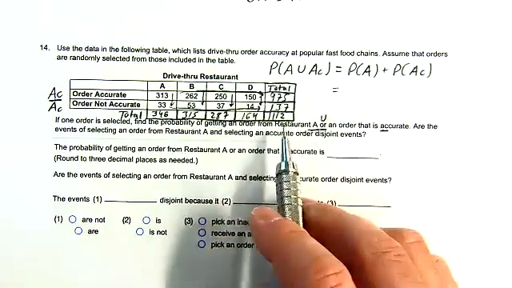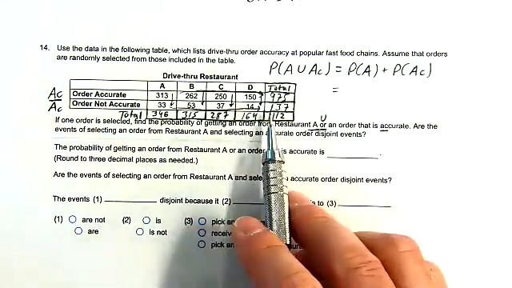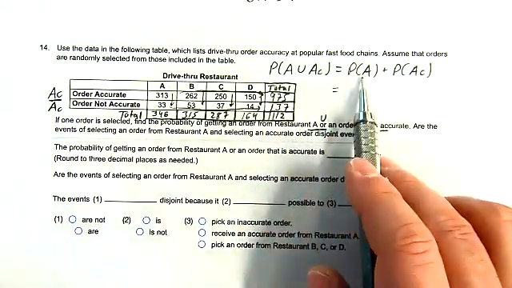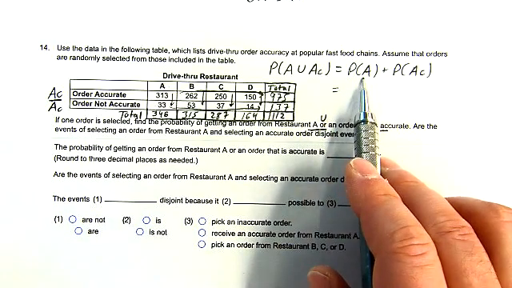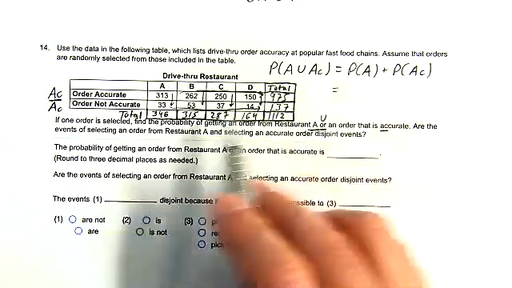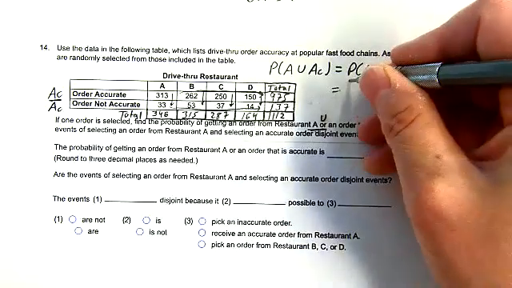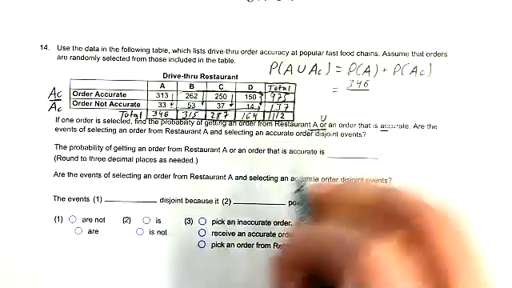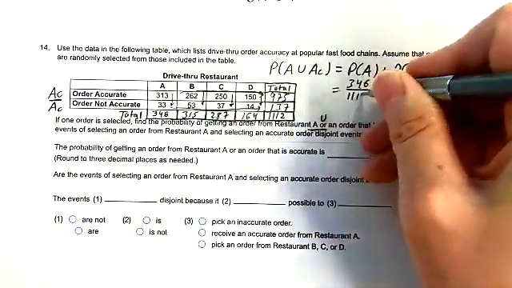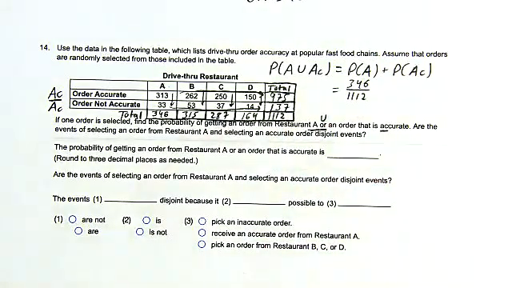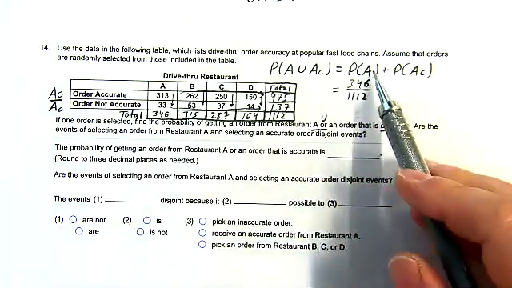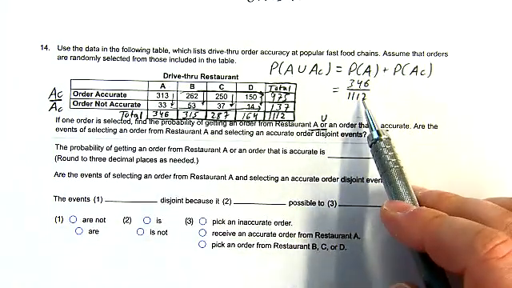And once we've done that, now we can start looking at probabilities. So the probability of restaurant A is the total number from A, 346, divided by the grand total, 1112. So this is just asking, what's the probability that I went to restaurant A? Well, it's just the total orders from A divided by the total number of orders.